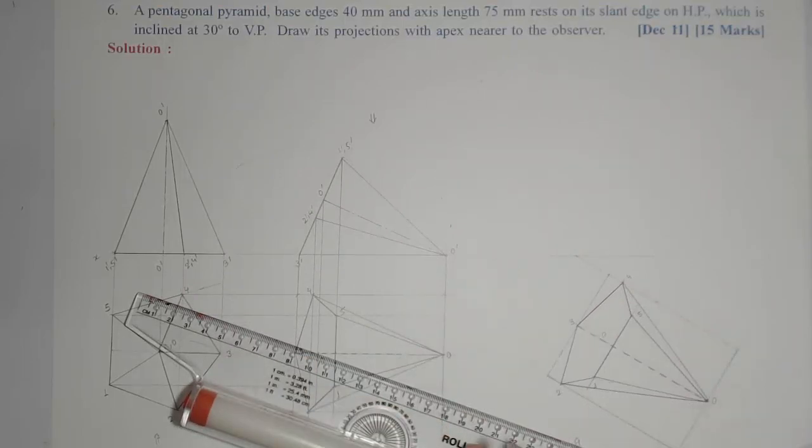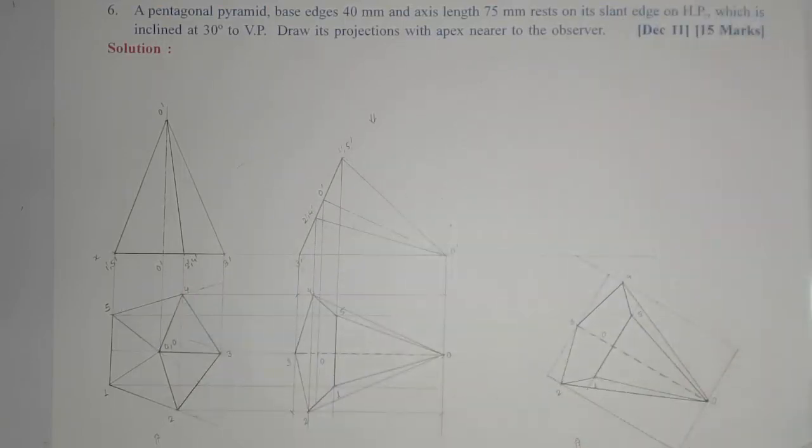Okay. Now this completes the redrawing of the top view.